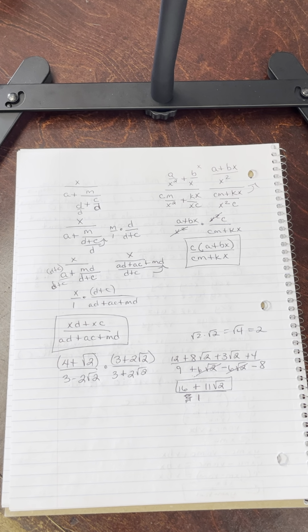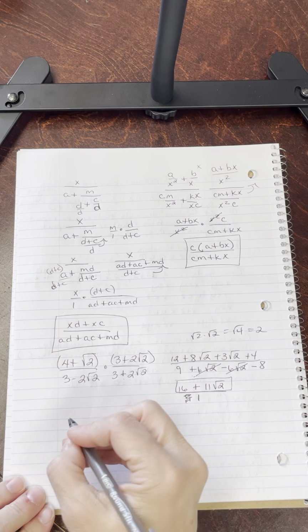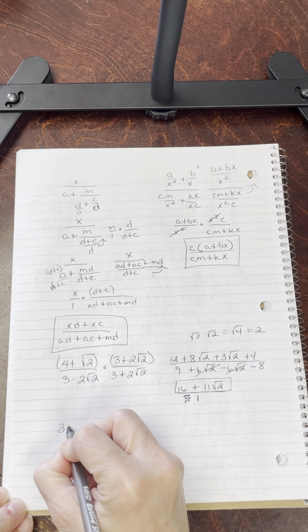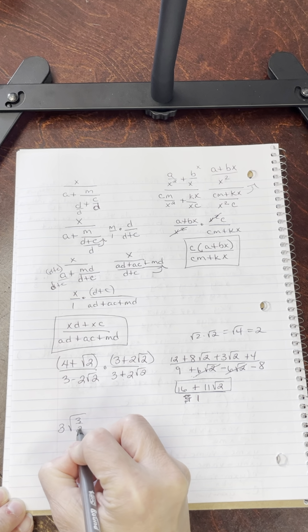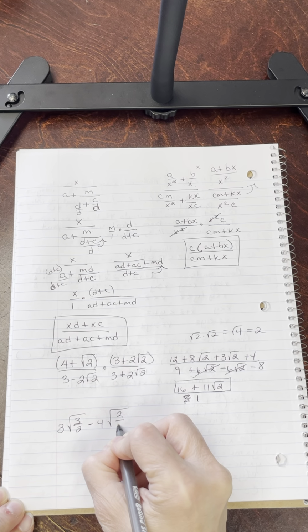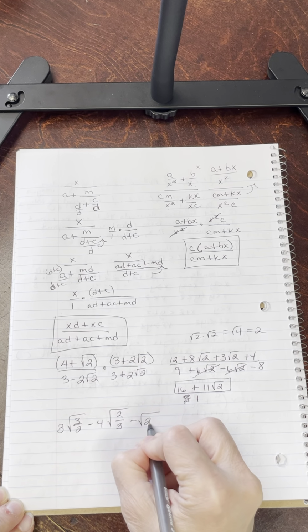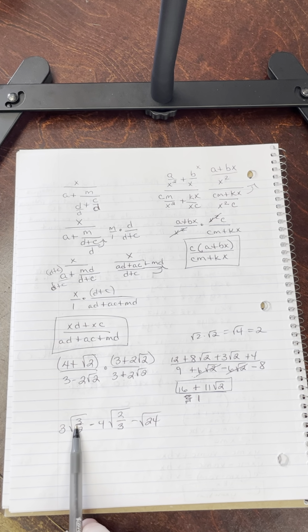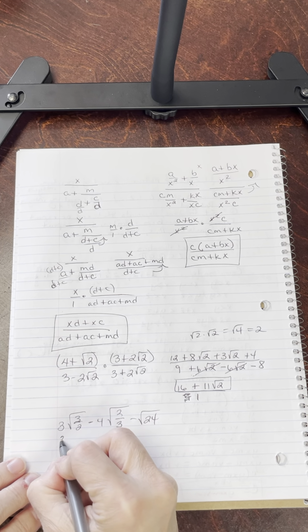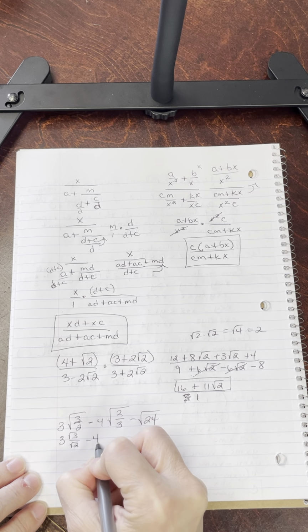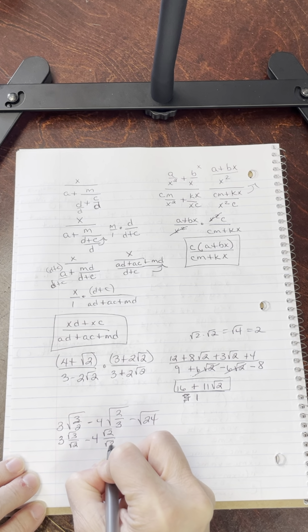All right, because it is the same similar concept, I'm going to go ahead and do example 4. So it gives us 3 root 3 halves minus 4 root 2 thirds minus root 24. So the first thing is to separate these into their individual roots rather than a fraction inside a square root. So 3 root 3 over root 2 minus 4 root 2 over root 3.